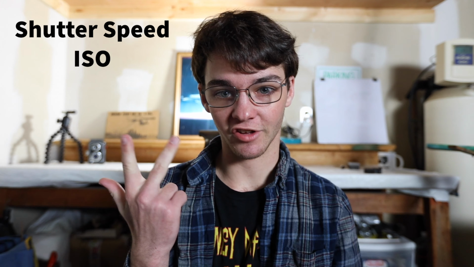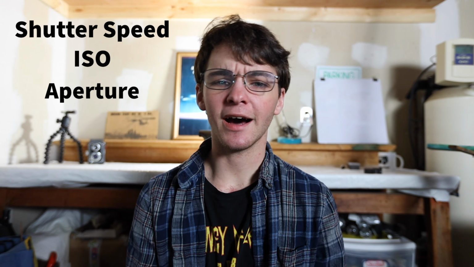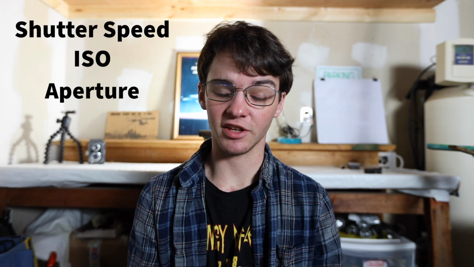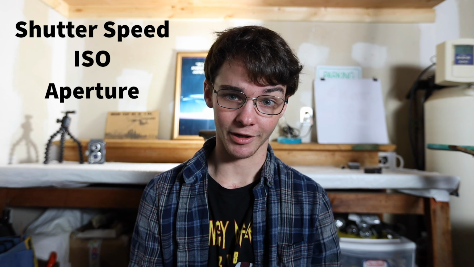Without further ado, we're going to jump right on into it with the three terms you need to know first: shutter speed, ISO, and aperture. Shutter speed, ISO, and aperture are the three things that you need to work literally any camera. It is the same thing that runs this camera from 1950, and that runs the camera that's taking this video right now. These three basic principles are in every camera.